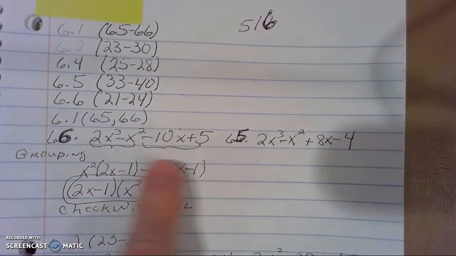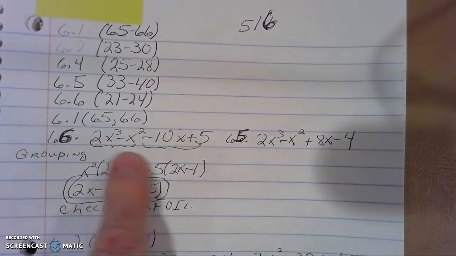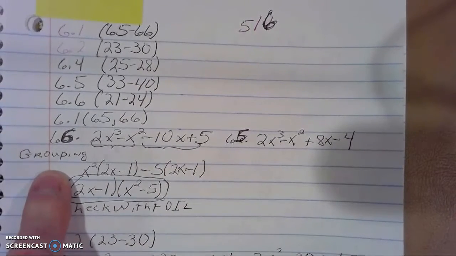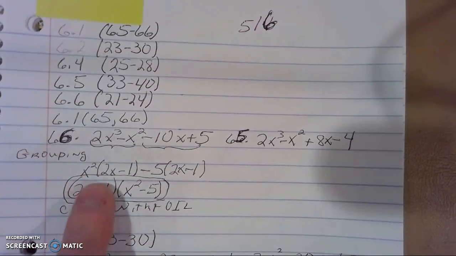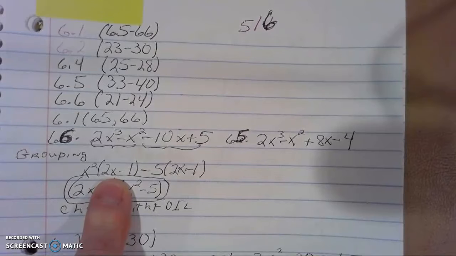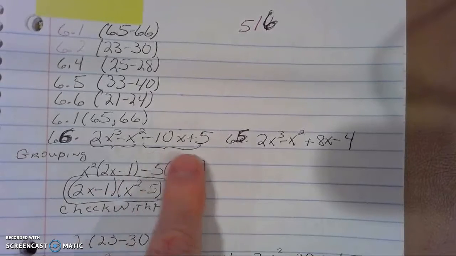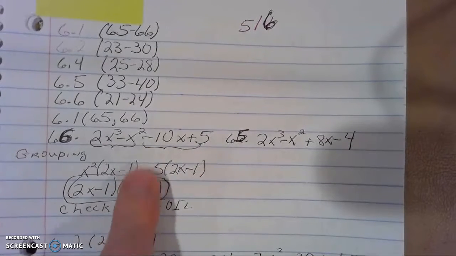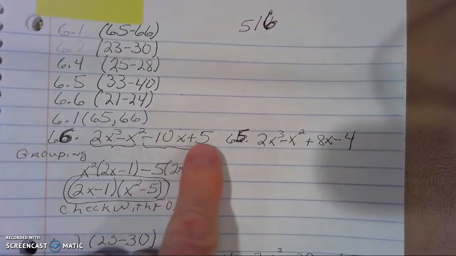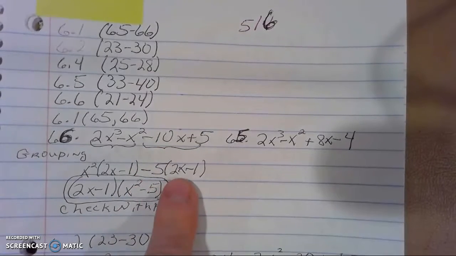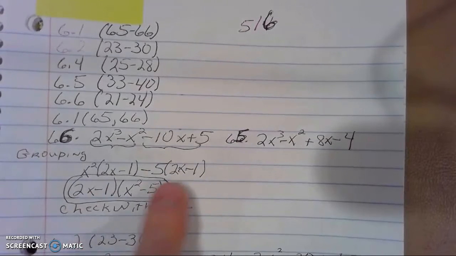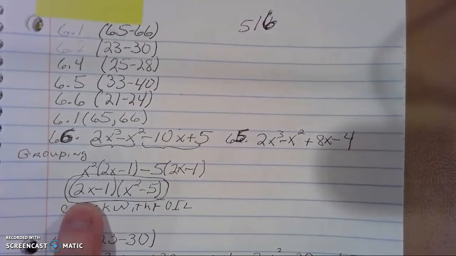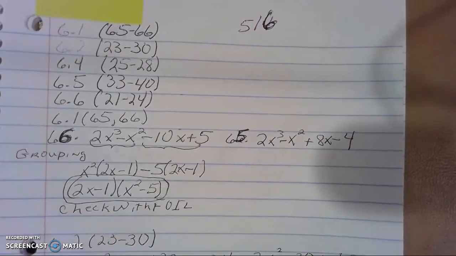When you have four terms, you try to factor by what we call grouping. First two, look what goes into both. X squared goes into both, leaves us 2x minus 1. The next two, if they start with a minus, you take a minus out, and then 5 goes into both. Minus 5 times 2x minus 1. Then 2x minus 1 is in both, so you take 2x minus 1 out in front of x squared minus 5. Always check with FOIL.